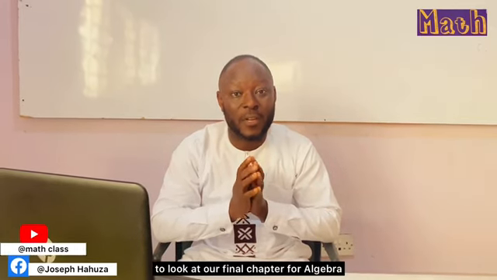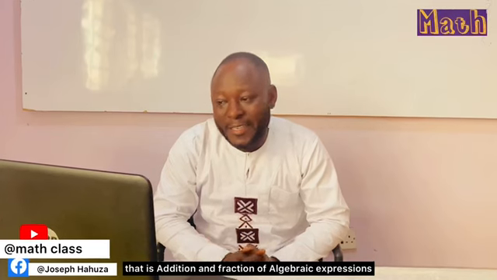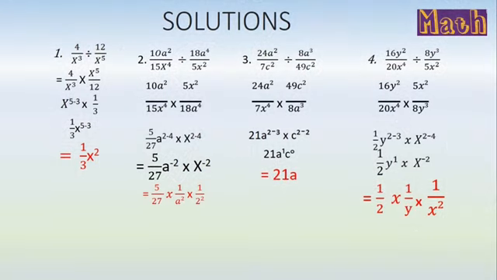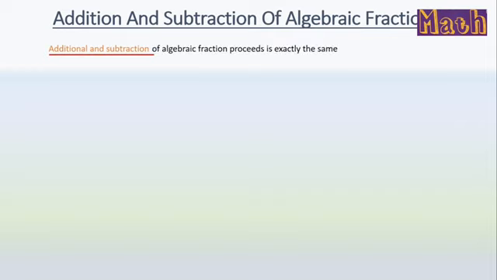So let's go to the classroom to look at our final chapter of algebra, that is addition and subtraction of algebraic expressions. In our previous lessons, I gave some exercises to be tried, and the answers will be provided in our next lesson. So these are the answers with respect to our previous lessons. We are to look at additions and subtractions of algebraic expressions. In the additions and subtractions of algebraic expressions, we are to apply the rules and principles of fractions to aid us in understanding the additions of algebraic fractions.